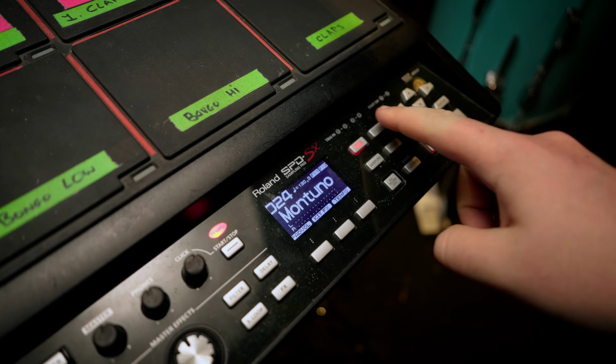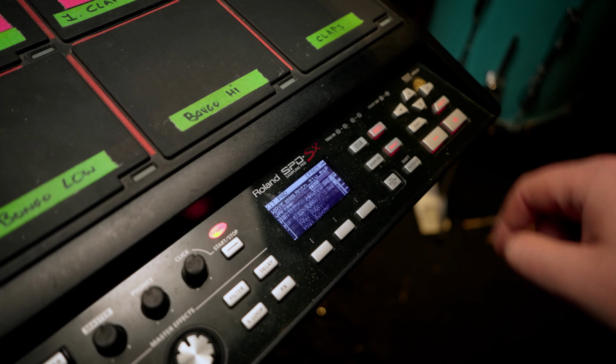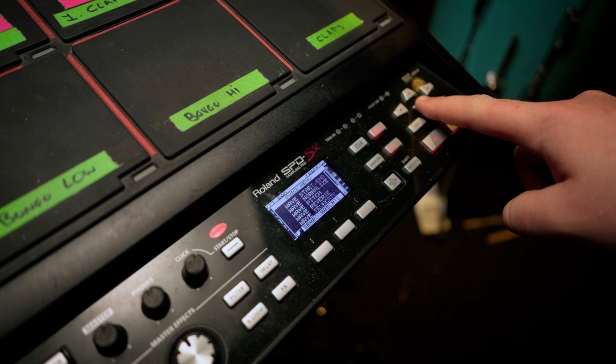So the SPD-SX has a feature on it that means that when you change the tempo on the SPD-SX, it can also change the tempo of a sample, a loop, or a backing track, which is really helpful. So the first thing you want to do is head into Menu, Pad, and then hit the quick button, scroll all the way down to Tempo Sync and enter the menu.